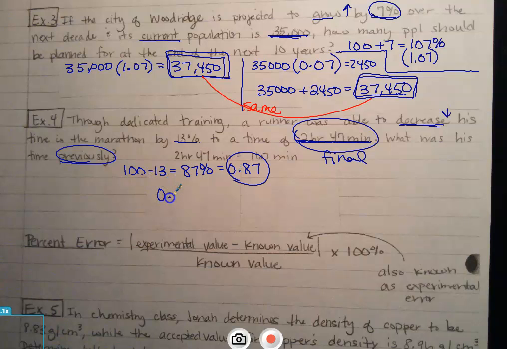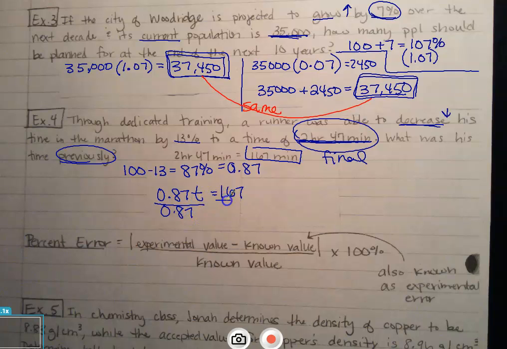So we're going to have to do 0.87 times his original time equals the 2 hours and 47 minutes. But it's also helpful to have that in 1 unit. I'm going to erase this a little bit. We want that in 1 unit, so we want to put equals 167 minutes. We don't want the hours and minutes conversion. And then we would balance this and solve. To do that, we would divide by 0.87 and find his time, which is 192 minutes.